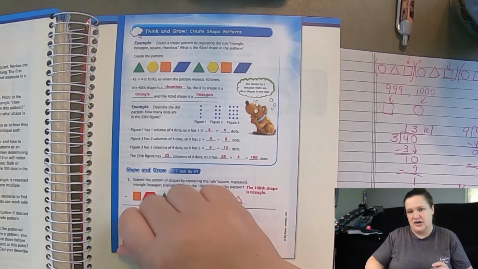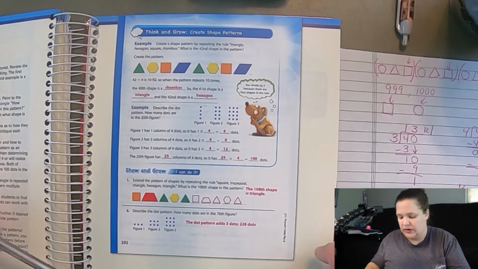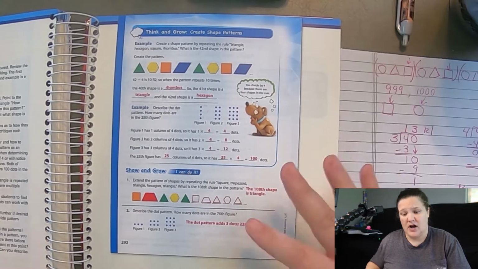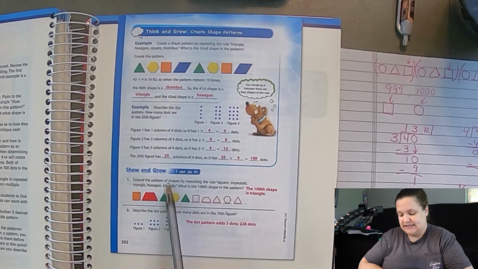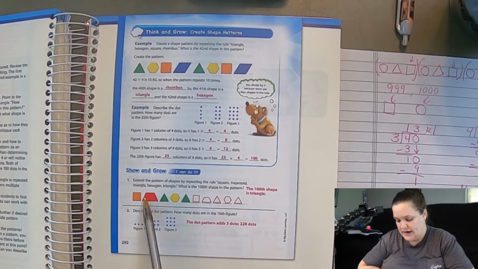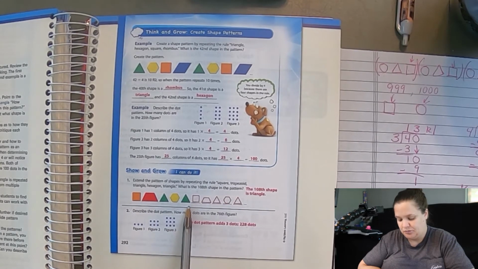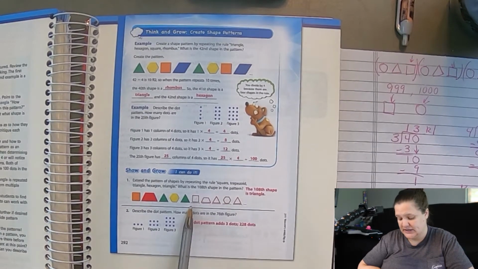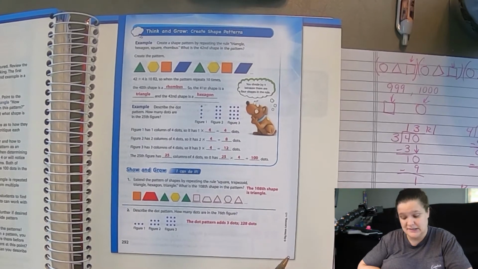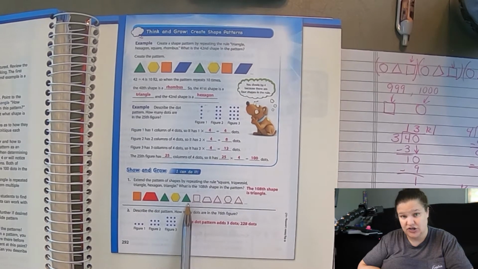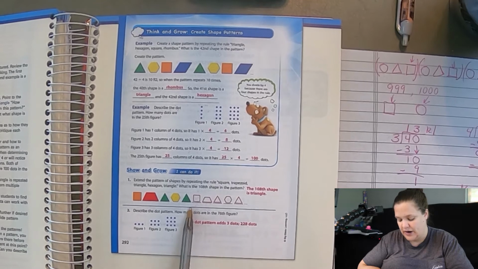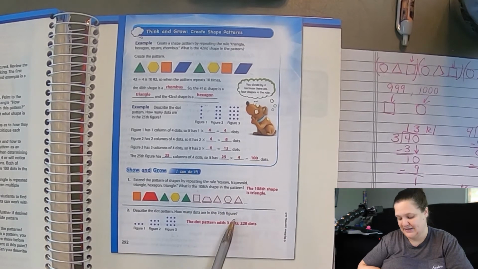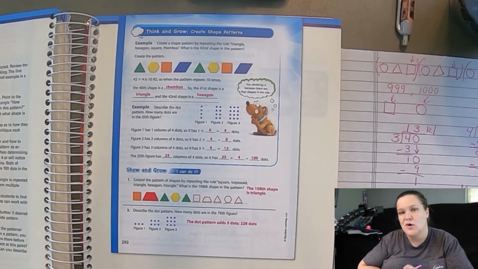All right, I'm going to go ahead and go over the number 1 and 2 with you just to make sure that we've got this figured out, that we've got this down. Okay, so it says extend the pattern of shapes by repeating the rule square, trapezoid, triangle, hexagon, triangle. Okay, so the first step is you're just gonna fill in the lines with the next shapes. So after the triangle, the second triangle, we repeat it again. So you draw a square, hexagon, square, trapezoid, triangle, hexagon, triangle. Okay, then it wants to know the 108th shape.